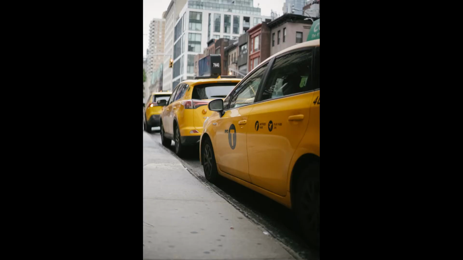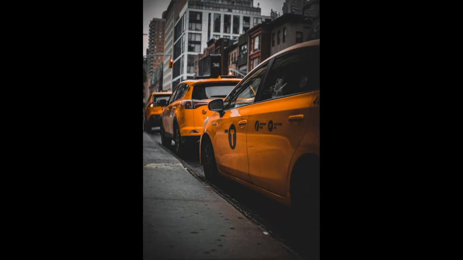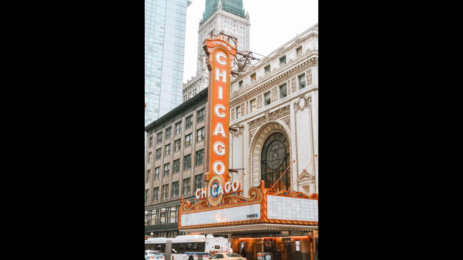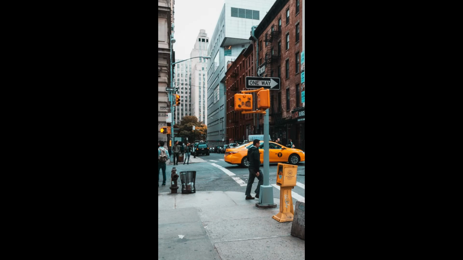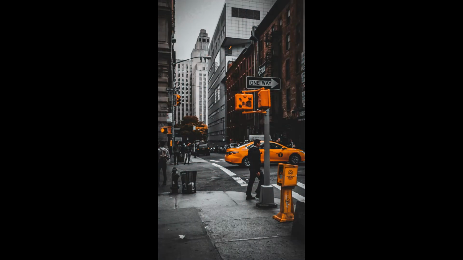This time I will show you how to get an elegant orange-looking mood into your photos. I will use Lightroom Mobile on an iPad for that, and without further ado, let's get started.